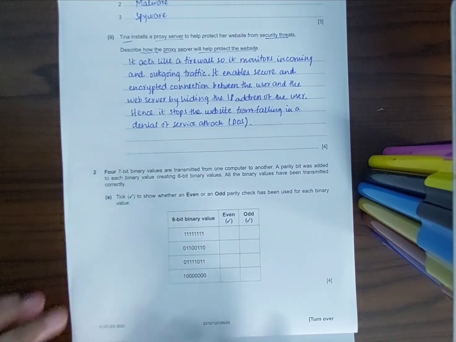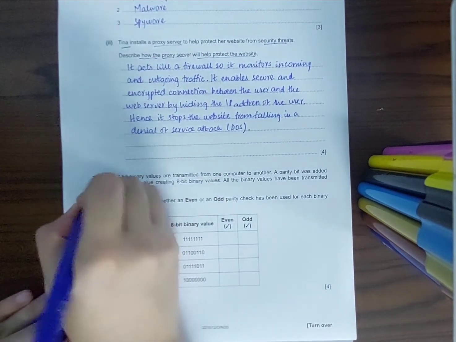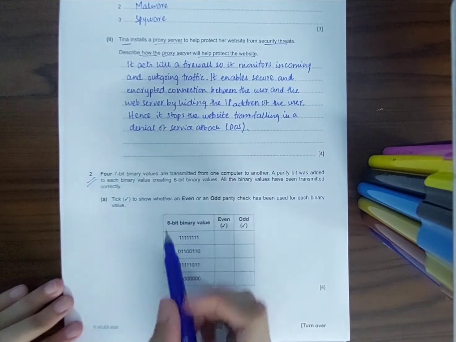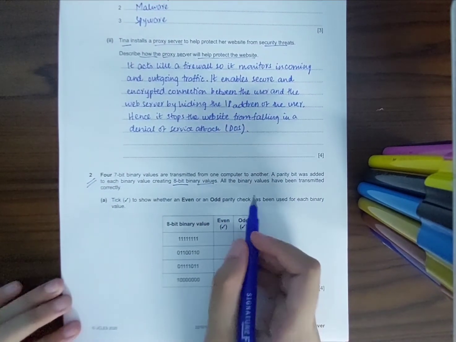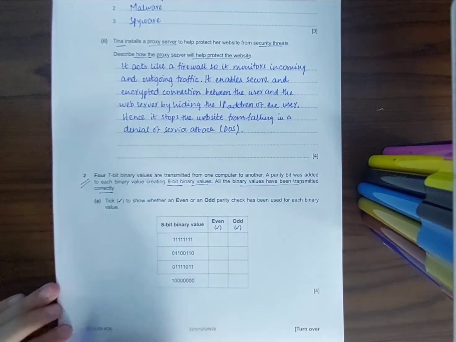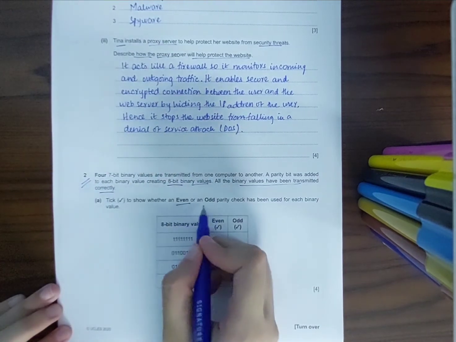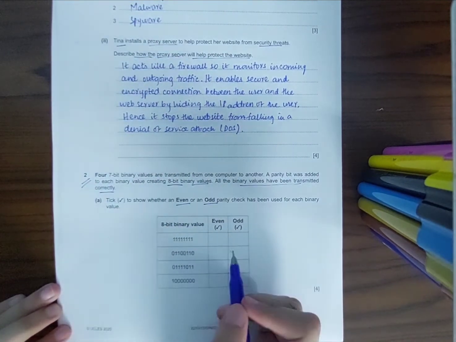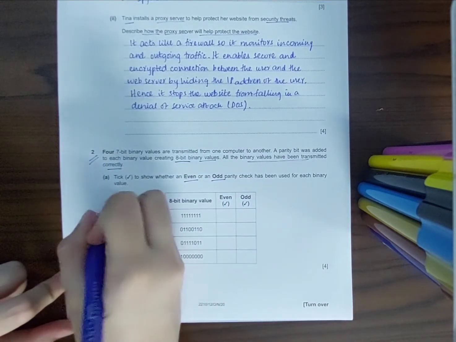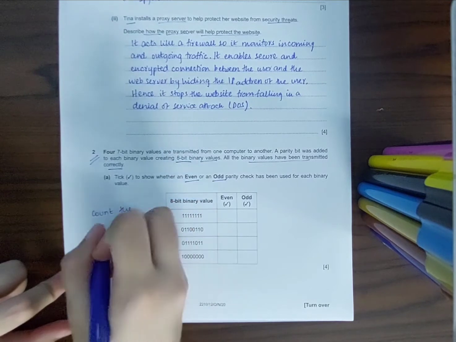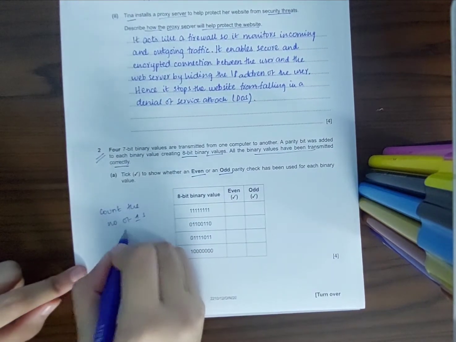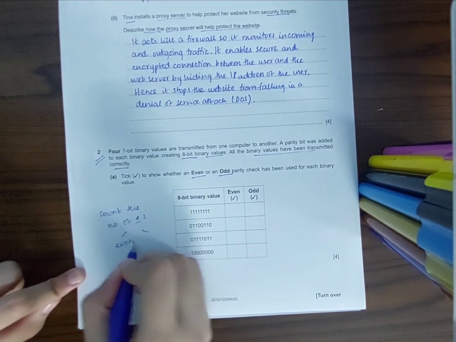4 7-bit binary values are transmitted from one computer to another. Okay, a parity bit was added to each binary value, creating 8-bit binary values. All the binary values have been transmitted correctly. Okay, that's an important feature to know. And then tick to show whether an even or an odd parity has been used for each binary value. Okay, so whenever such types of questions are given, you have to count the number of ones and then check if they are even or odd.